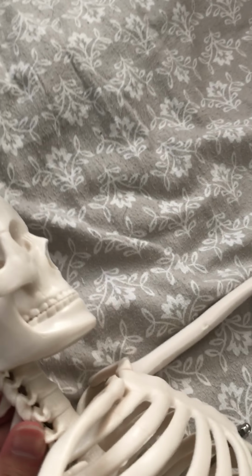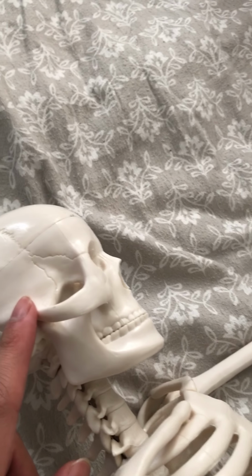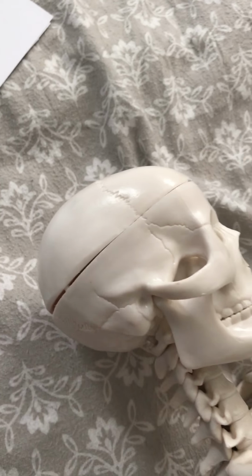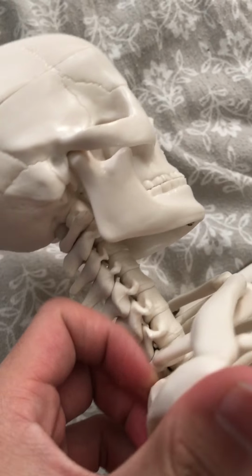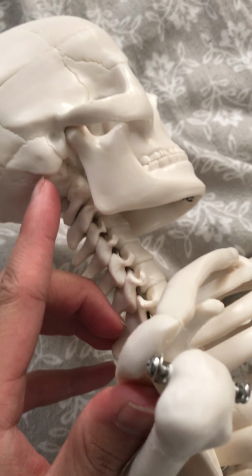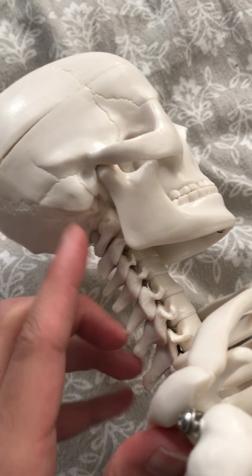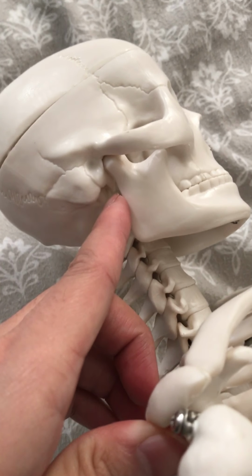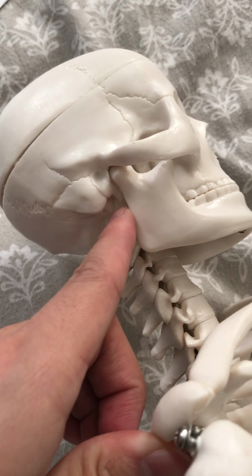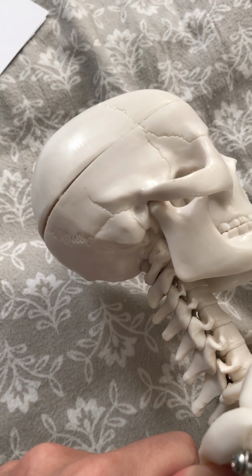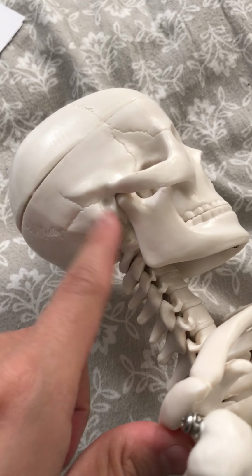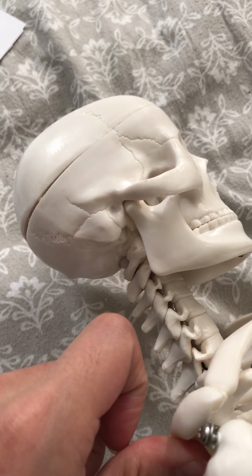Then we have here on the side the temporal bone right there. Then we have the mastoid process, which would be right there. Then we have the styloid process, which is not as prevalent here, but it would be a pointy thing right here. Then we have the external acoustic meatus right there.